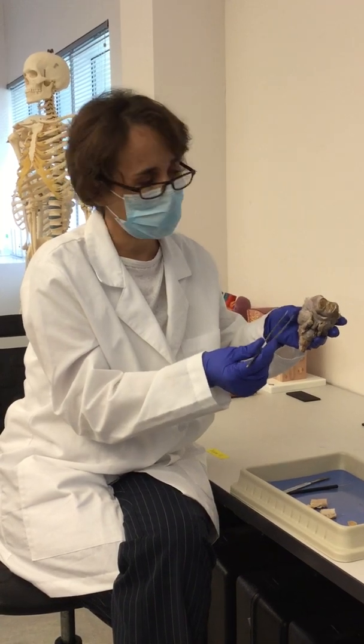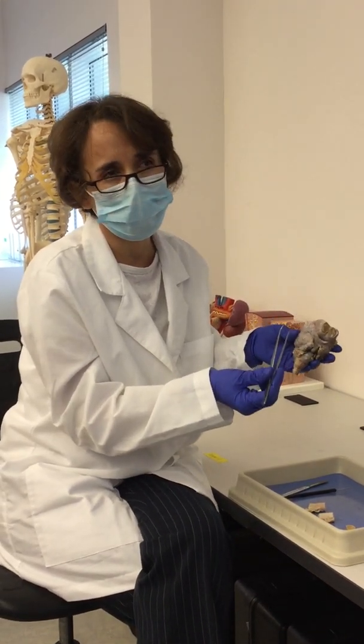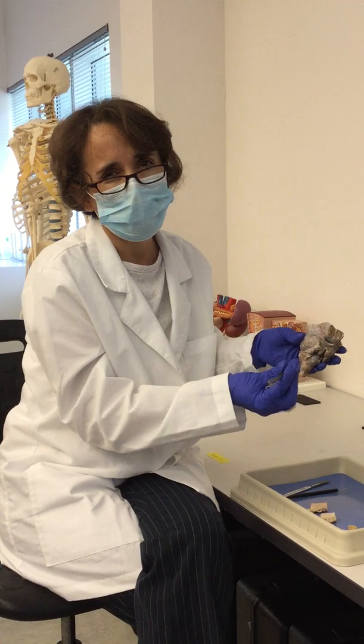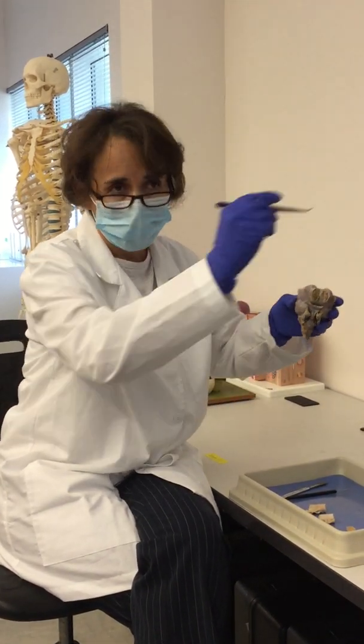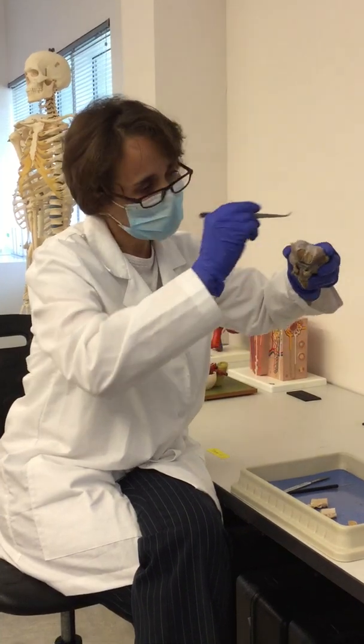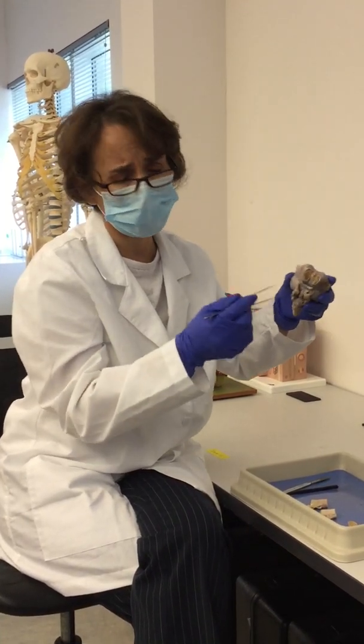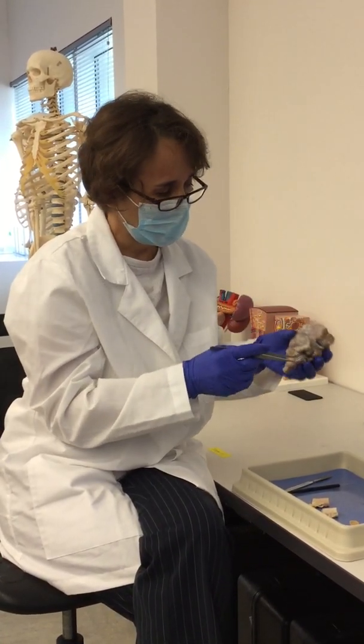That's why it's called the arachnoid. And it makes a virtual space into which the cerebrospinal fluid circulates between the brain, the spinal cord, and the ventricles inside the brain.